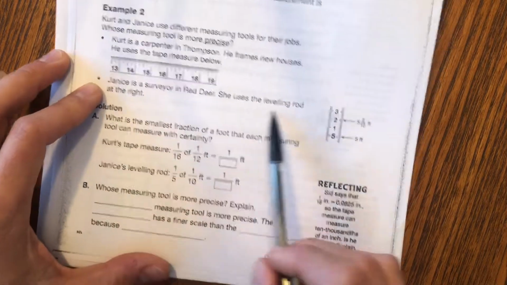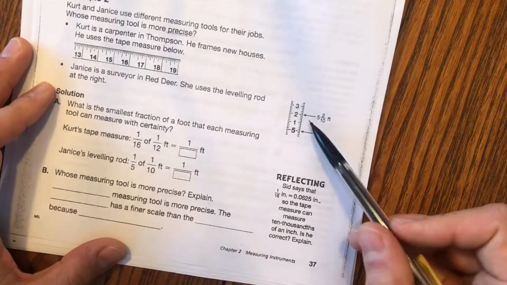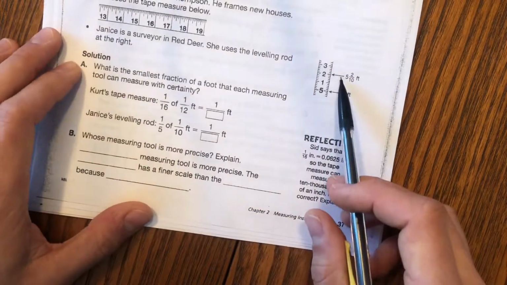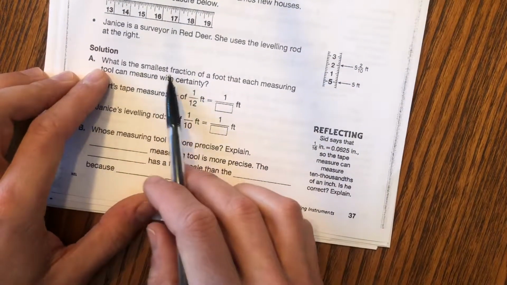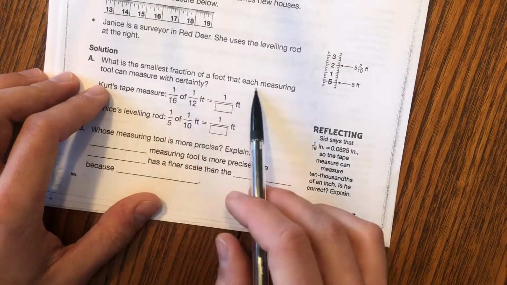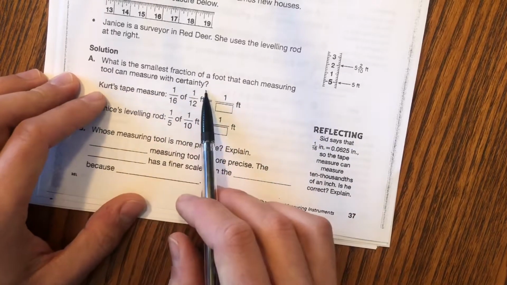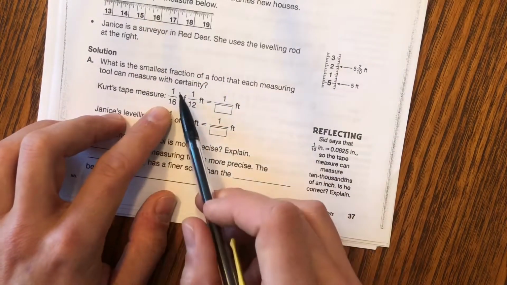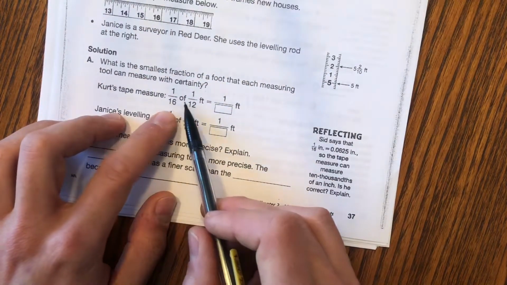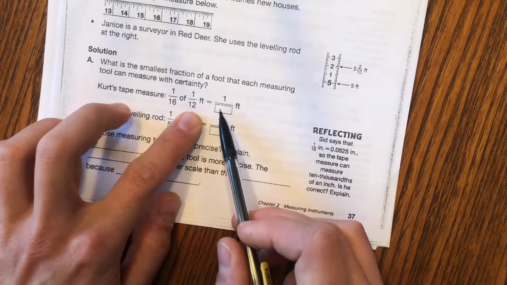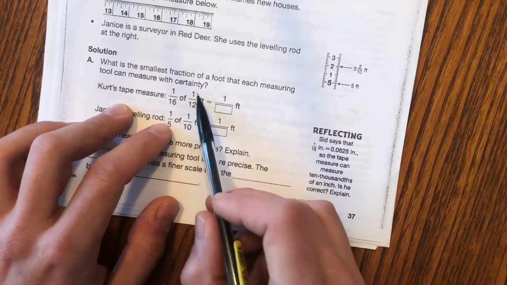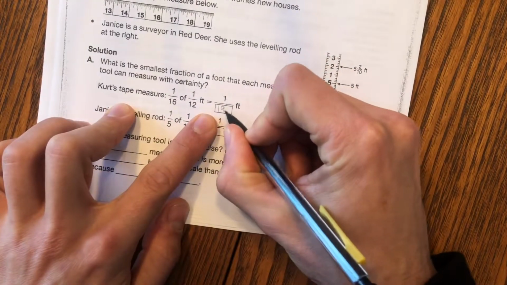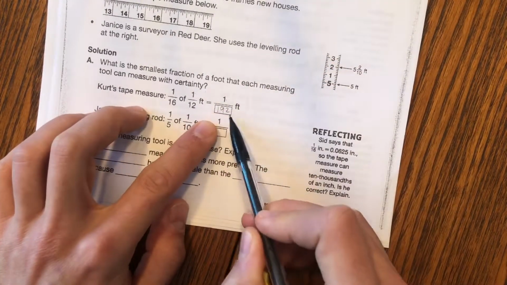Janice is a surveyor. She uses a leveling rod to the right, 5 and 2 feet. Okay, so let's break this down. What is the smallest fraction of a foot that each measuring tool can measure with certainty? Well, his tape measure is, remember, 1 inch has 16 tickies, so 1/16 of 1/12 equals, well, 1 times 1 is 1, 16 times 12 is 192. So he has 1/192 of a foot.